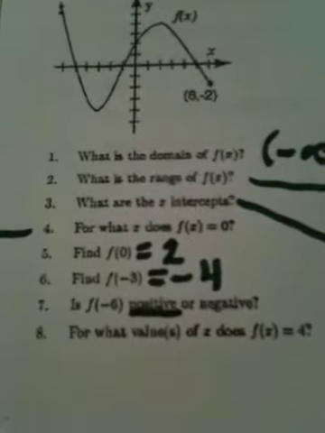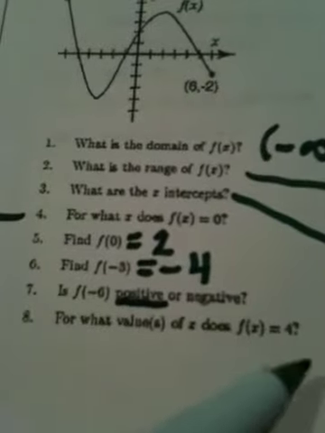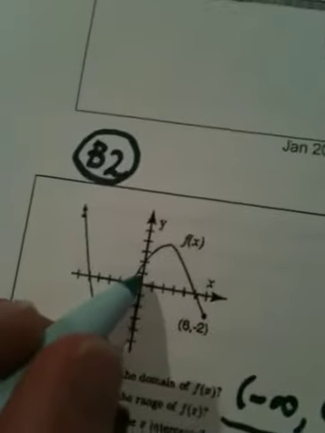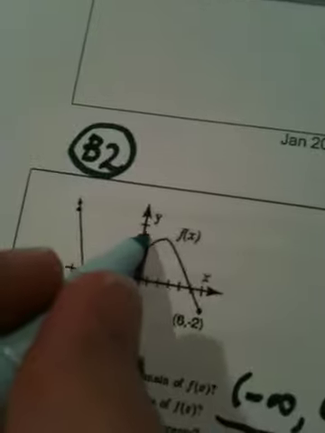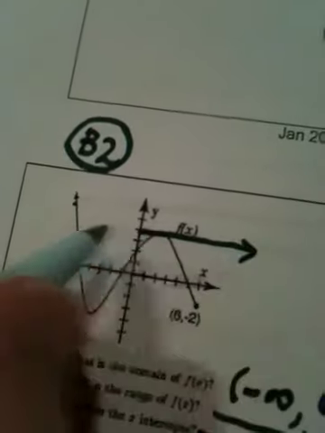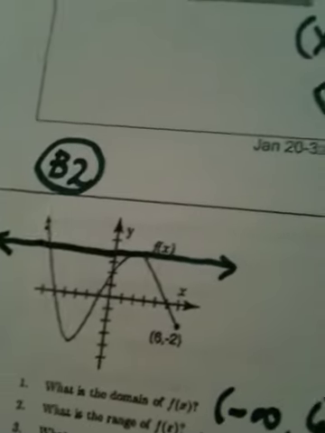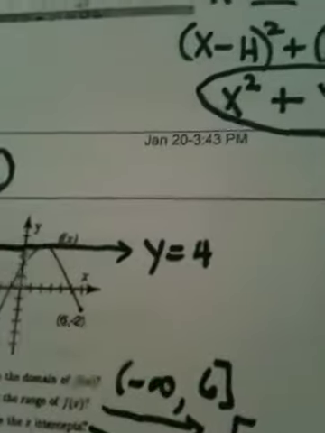My final question. For what values of x does f of x equal 4? Okay, remember f of x is really y. So they're telling me y is 4. If I come up to my graph and I find the line y is 4, 1, 2, 3, 4, and I draw that line, that is a horizontal line. This horizontal line is y equals 4.